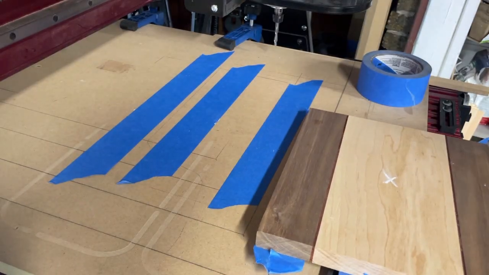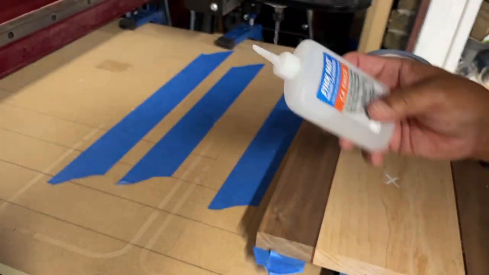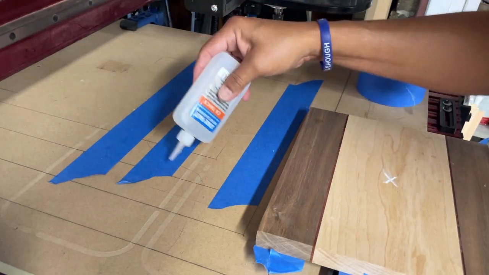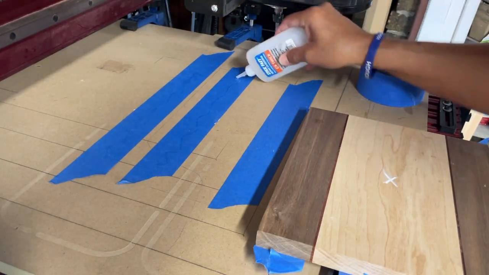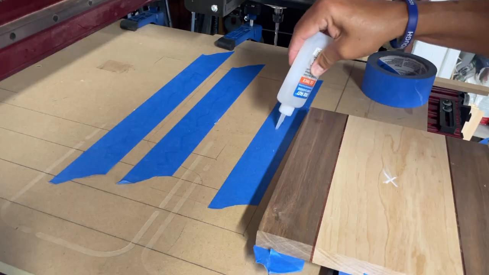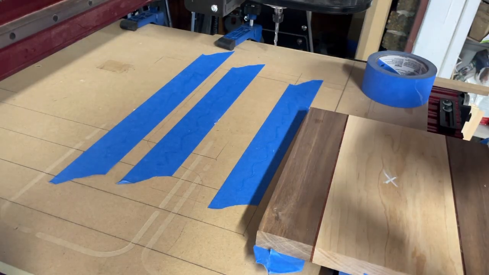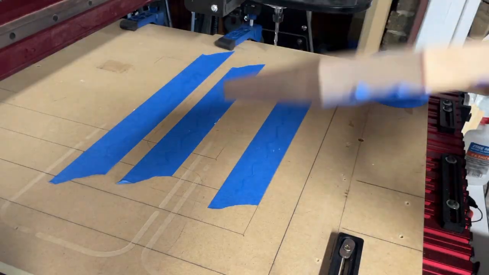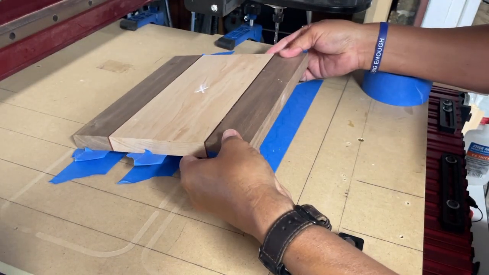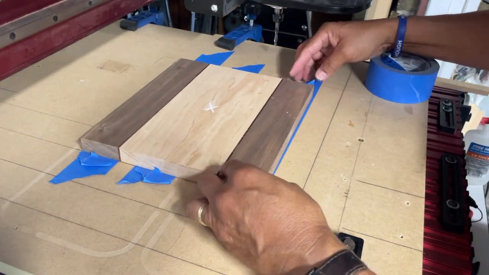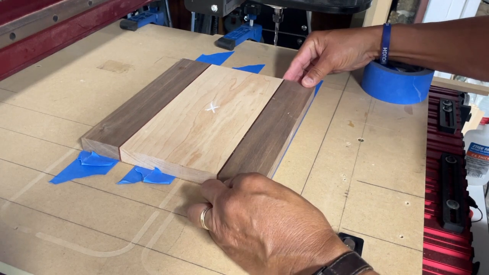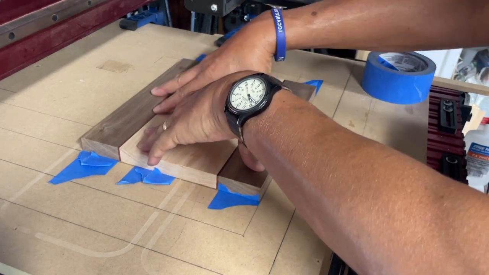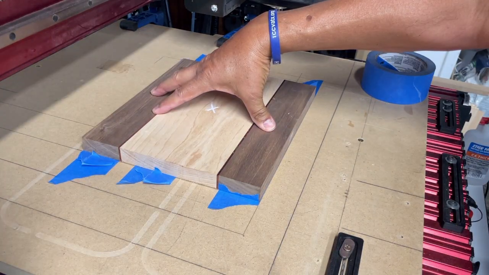All right, the next piece is pretty simple. You're going to get your basic old CA glue. You don't need a whole lot, but you do need some on each of the strips. Some people like to use the activator. I don't think it's necessary, but if you want to, by all means. All right. Just press it down for a couple of seconds. It'll hold it nice and steady.